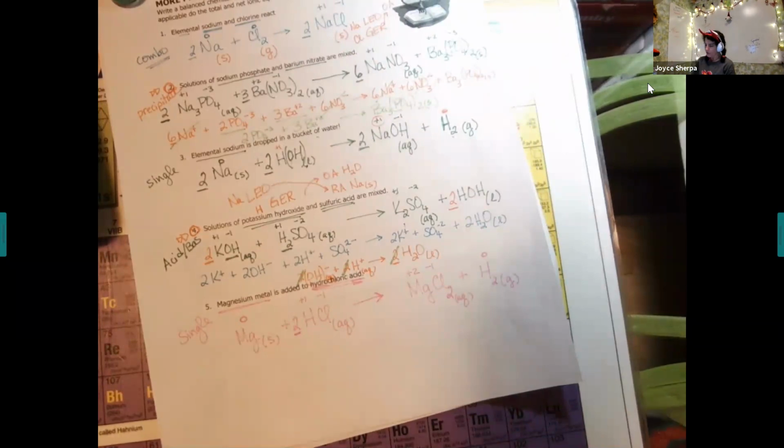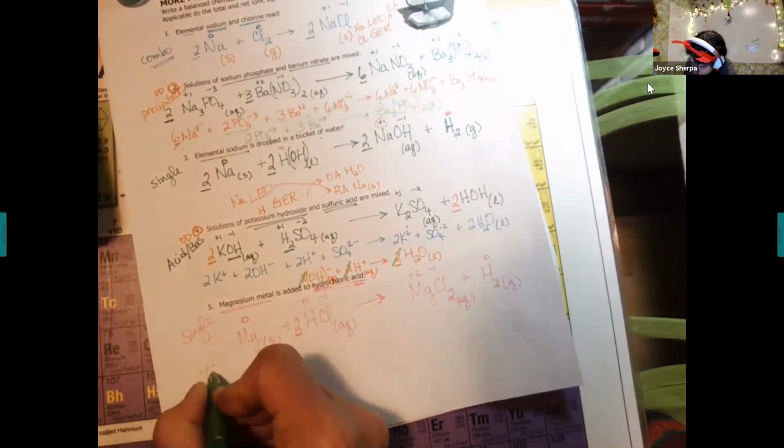All right, we have 2 things to do with this one. Any other questions with it? We're going to do the total ionic and net ionic with this. Why can I do it with this one?